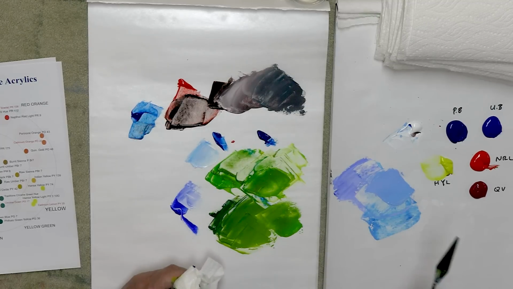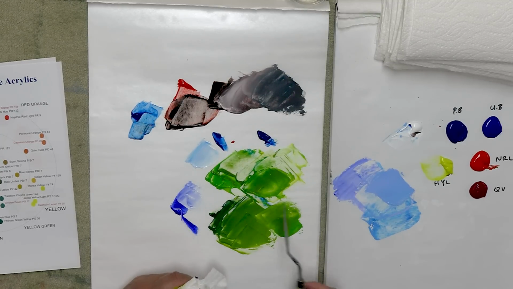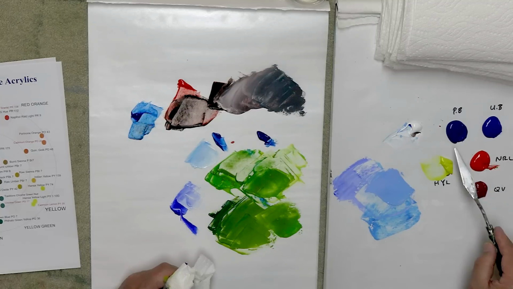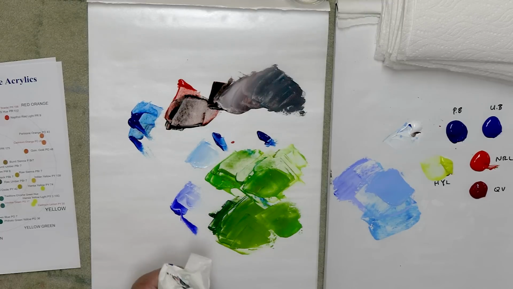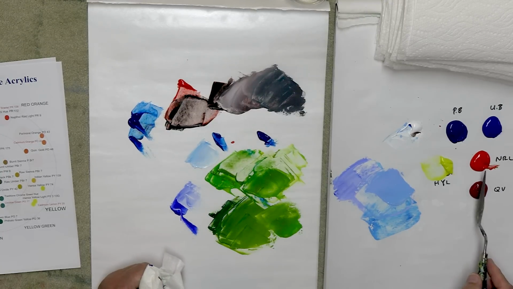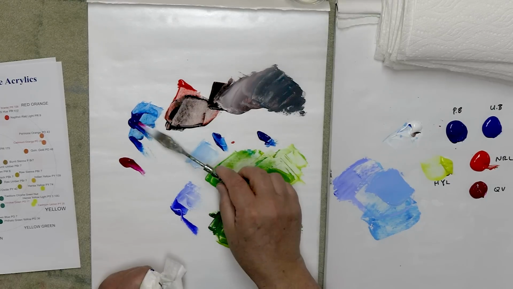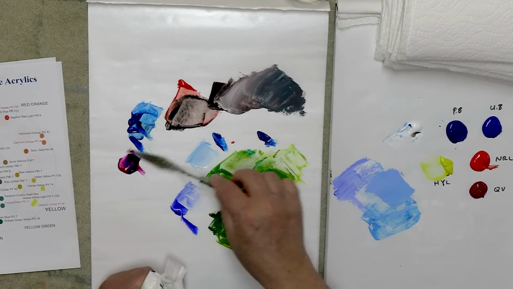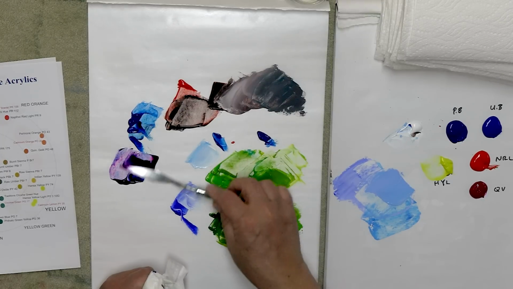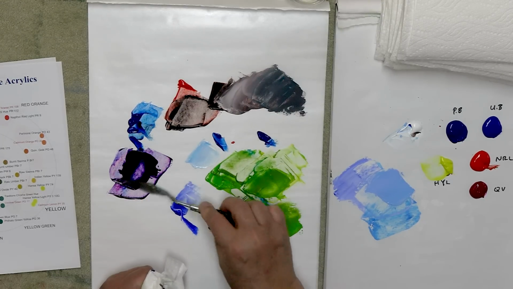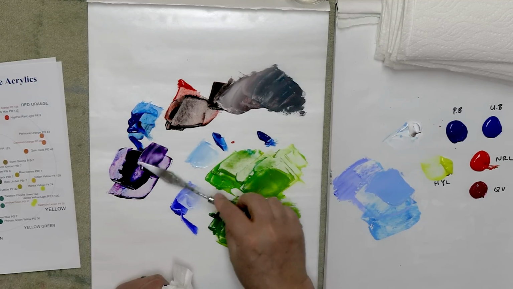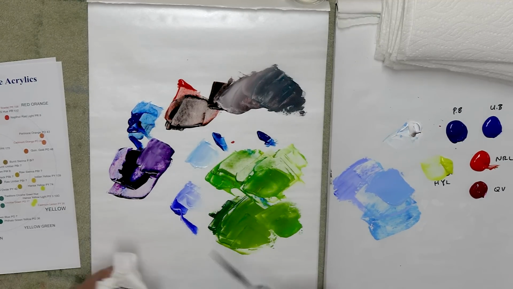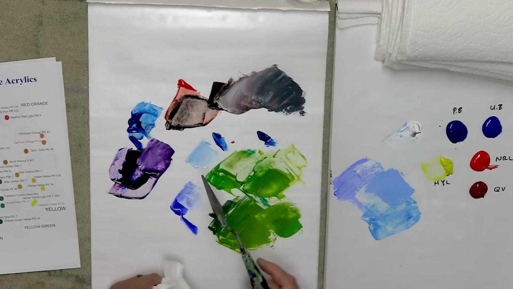Now let's try the same thing. So I have my phthalo blue, and this is one reason why I have this out. This time, let's not add the Naphthol Red Light. Let's add the Quin Violet over here. So we'll take just a little bit of this and add this to it. And all of a sudden, we're going to get a nicer purple, a nicer violet. We'll add a little white so you can see that nice. It's a nicer violet.